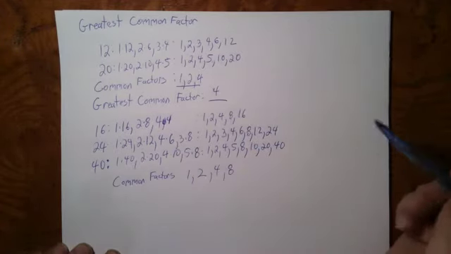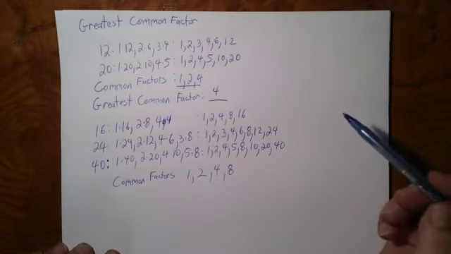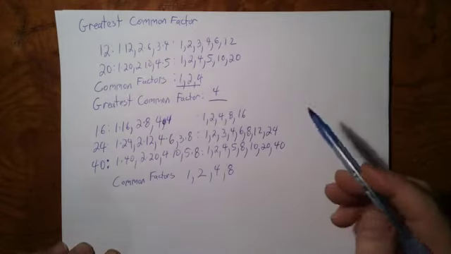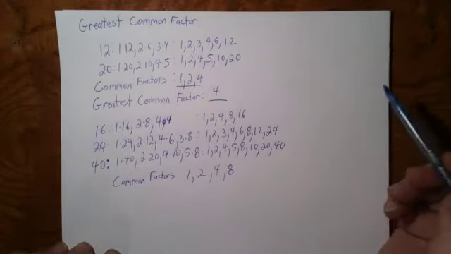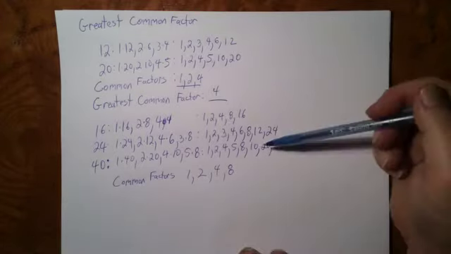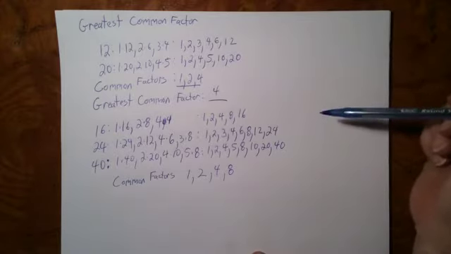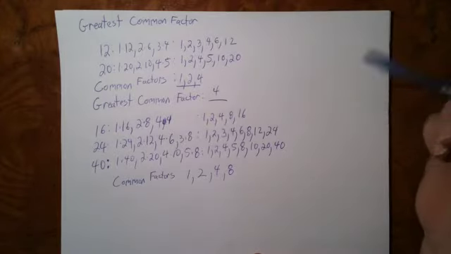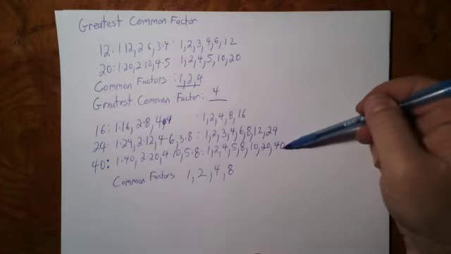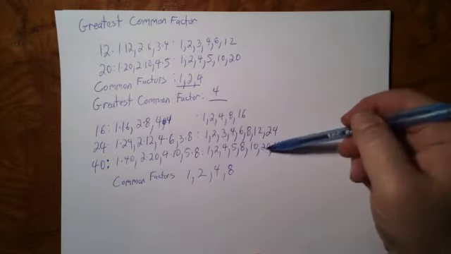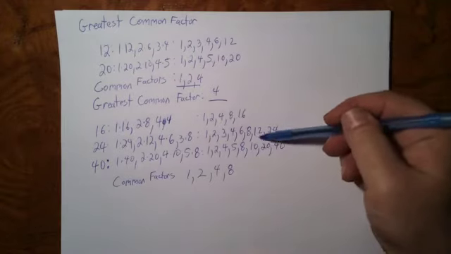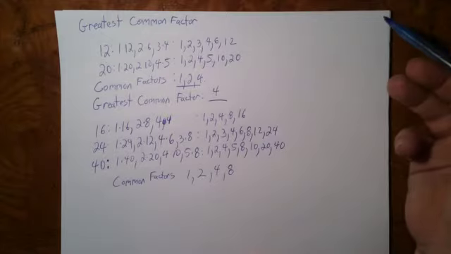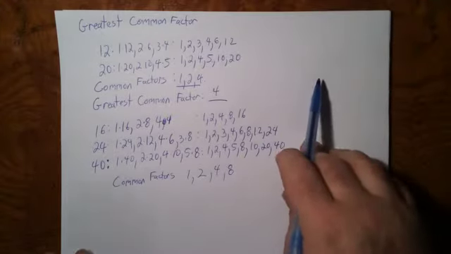Now, sometimes you may have a factor that's common to 2 of these, but it may not be common to all 3. If we're going to talk about common factors, it has to be a factor that's common to all 3 numbers. It can't be a factor that's just common to 2 of the 3.